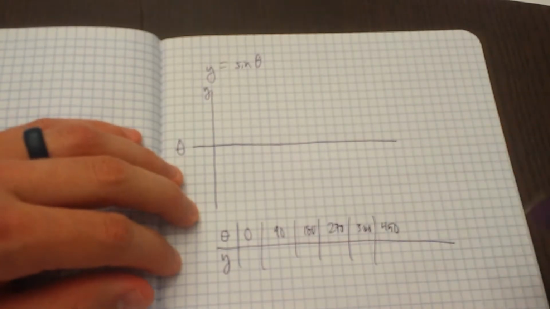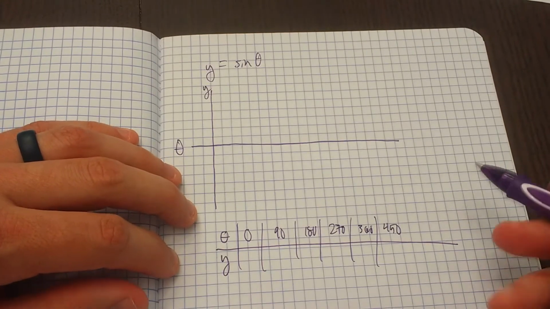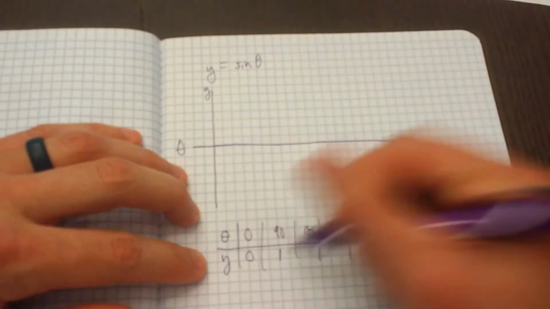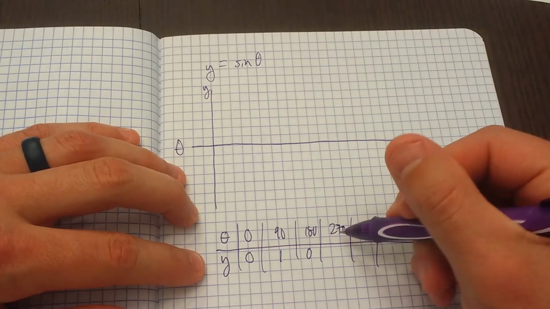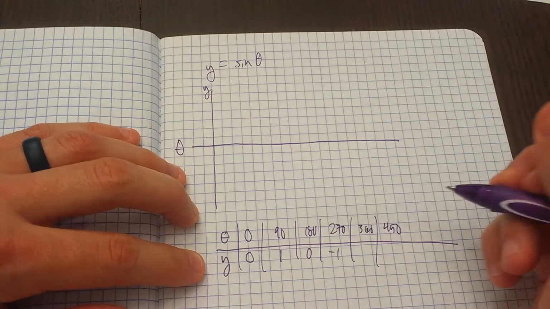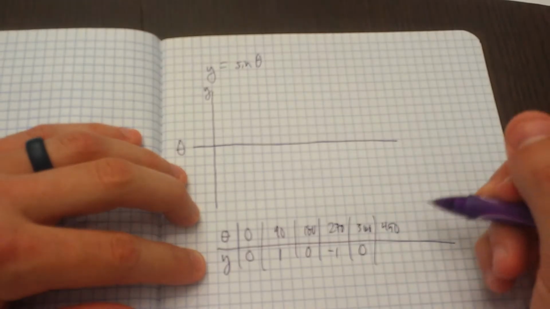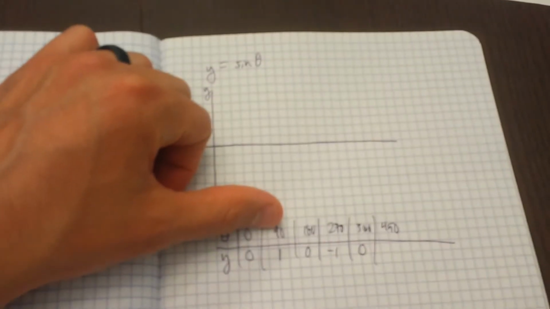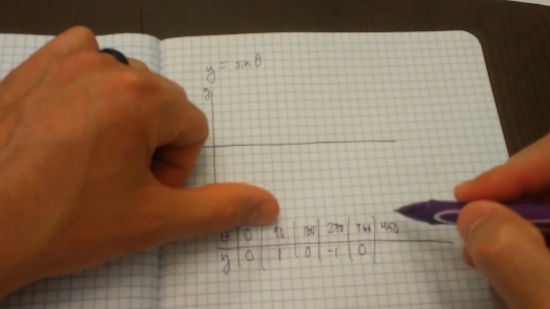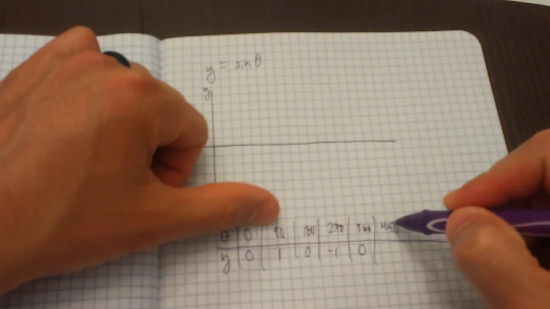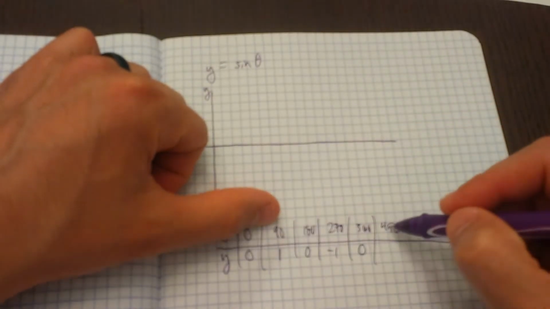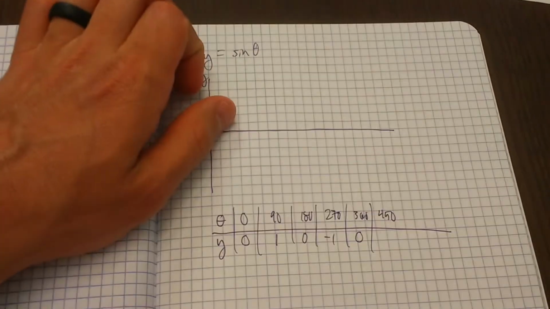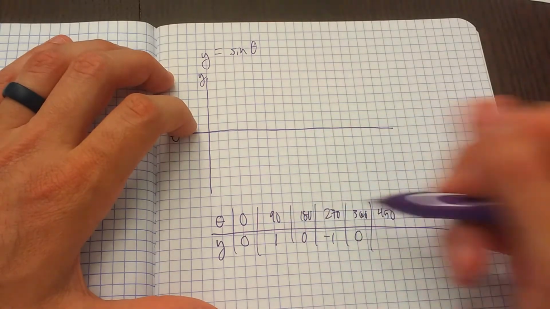I want you to be thinking about, how do I get from here to here? So the sine of 0 was 0. The sine of 90 was 1. 180 was 0. 270, -1. 360, back to 0. So 450 has what relationship with 90? If you remember some of the vocabulary, it is 360 degrees away, making it coterminal, meaning it's in the same position. So we can calculate the sine of 450 the same way we calculated the sine of 90.